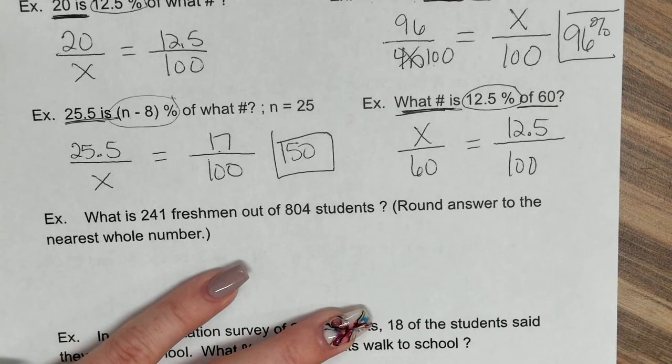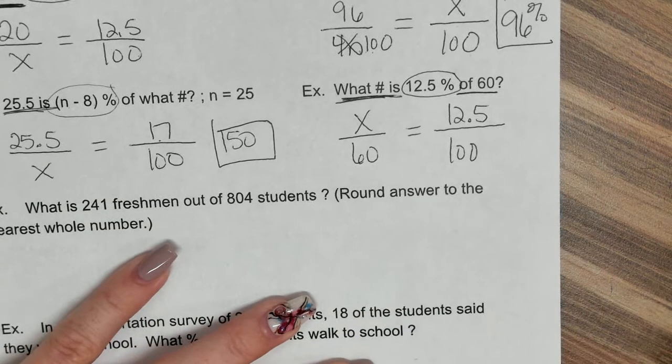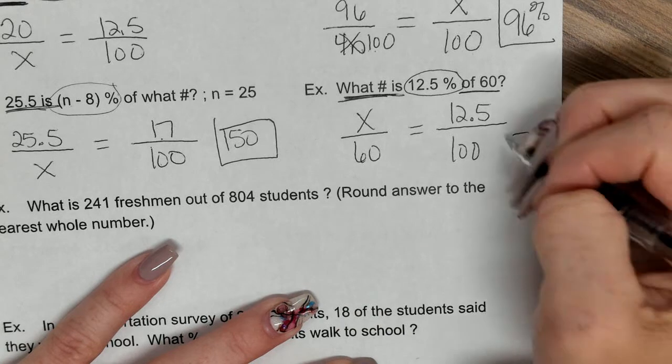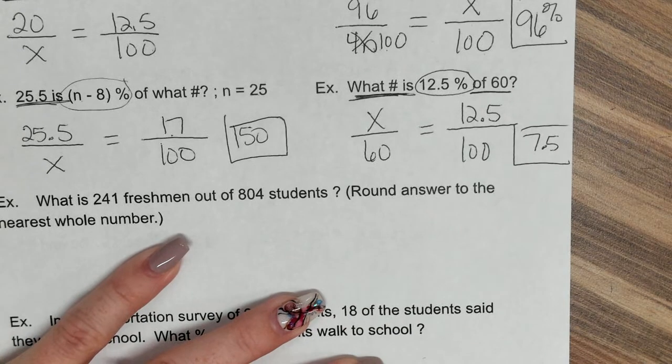Did we set it up right? Yes. Good. Cross multiply, divide, what'd you get your answer to be? Simplify. Perfect. Do I need a percent sign? No, because I wasn't solving for a percent.